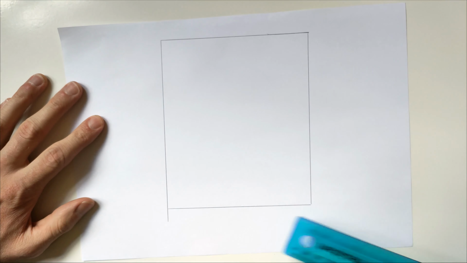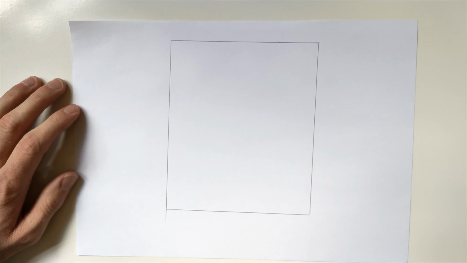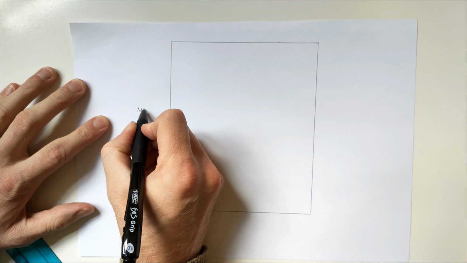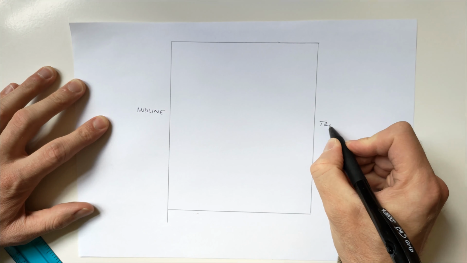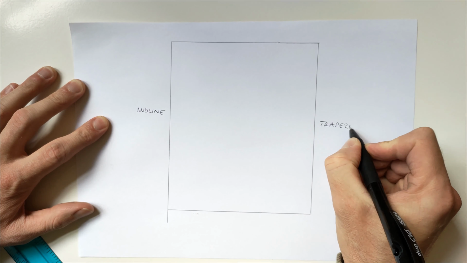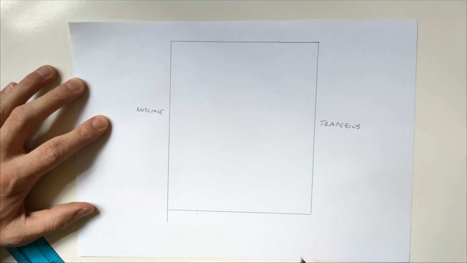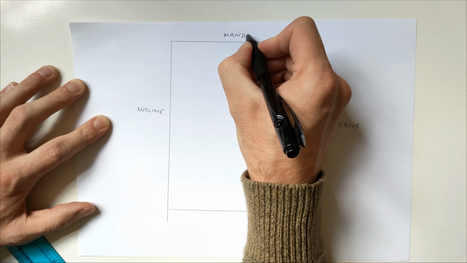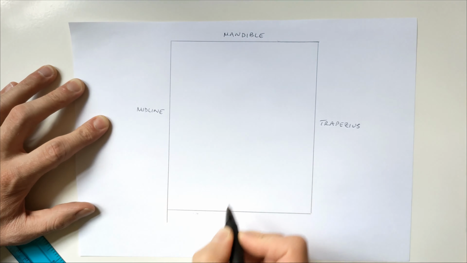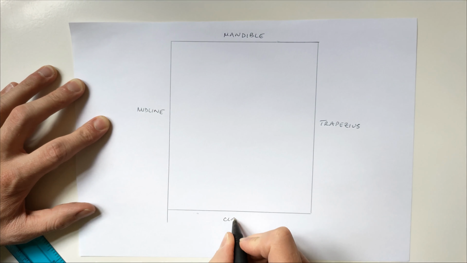And this square is going to represent the left side of the neck, because anteriorly we're going to have the midline, and posteriorly we're going to have the trapezius muscle. Then the other two borders of this square are the mandible superiorly, and then inferiorly is the clavicle.